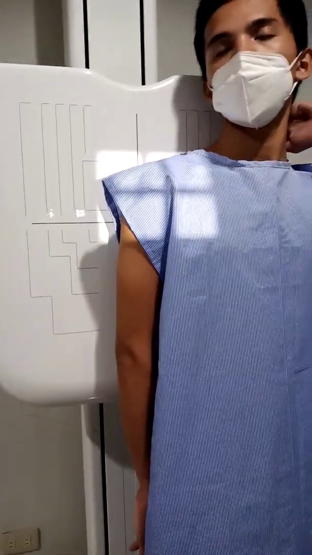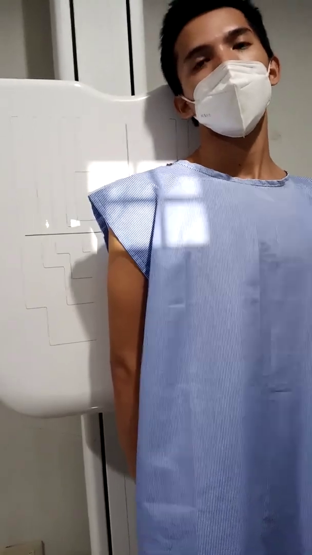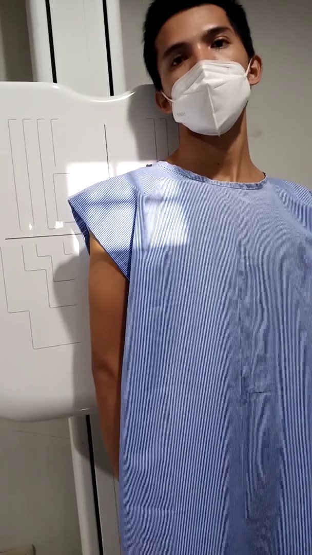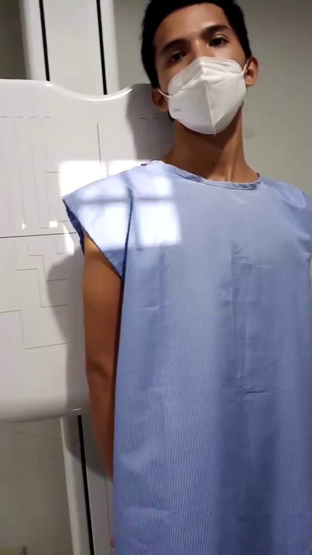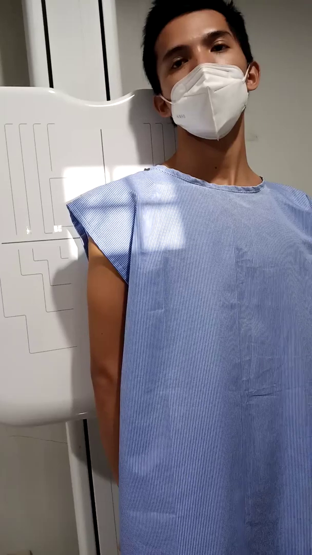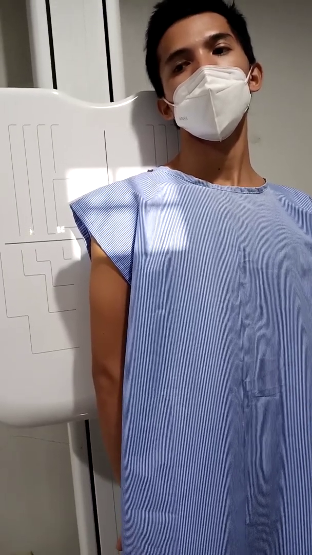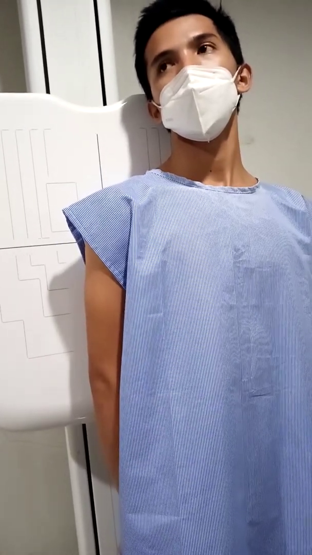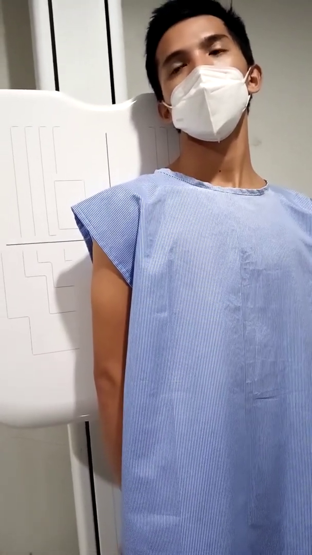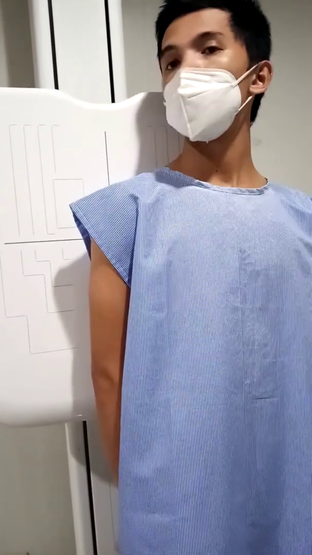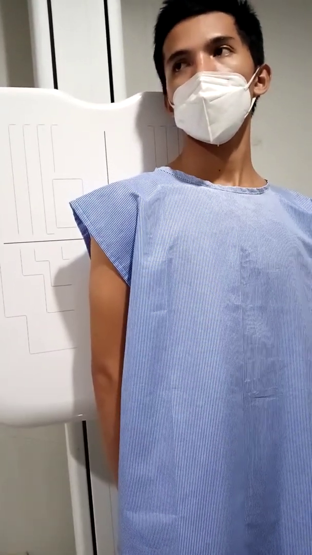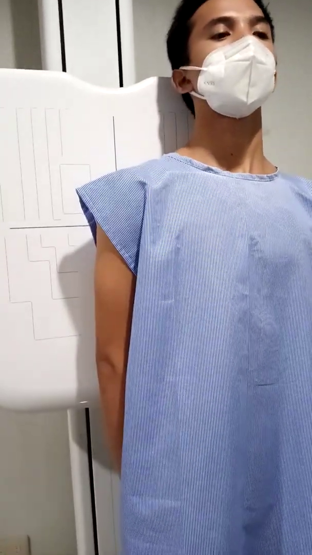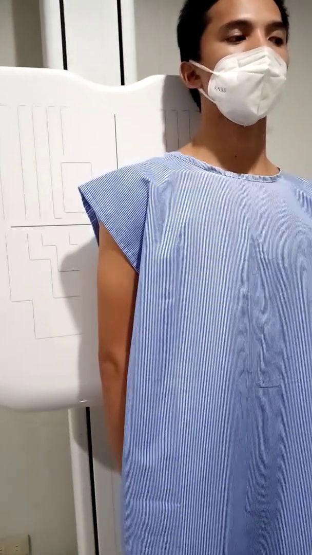Next one is the Grashey method. In Grashey's method, the cassette that we're going to use is 18 by 24 centimeter or 8 by 10 inches. So, in positioning, the patient must be in erect or supine position. Today, the patient is in the erect position. Then, instruct the patient in oblique 35 to 45 degrees toward the side of interest.